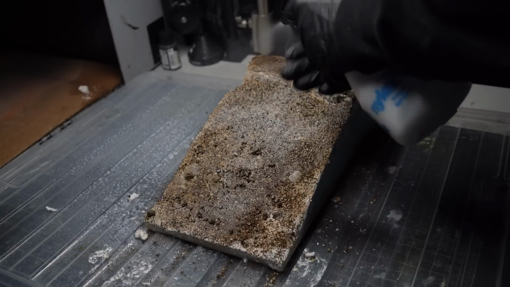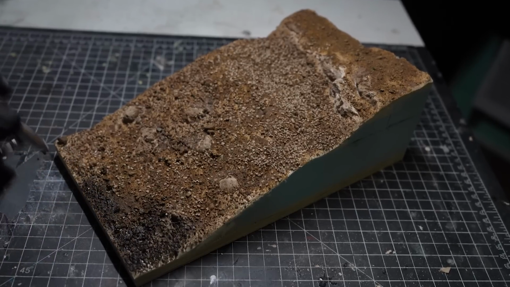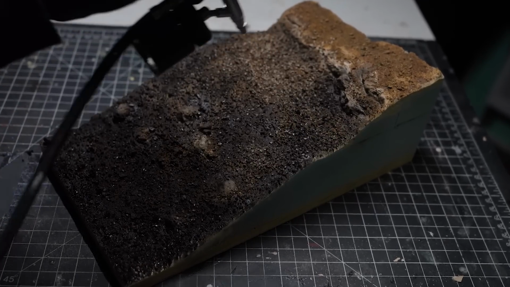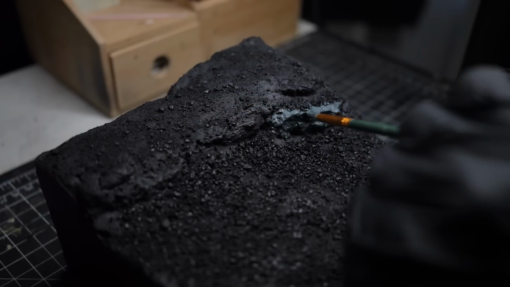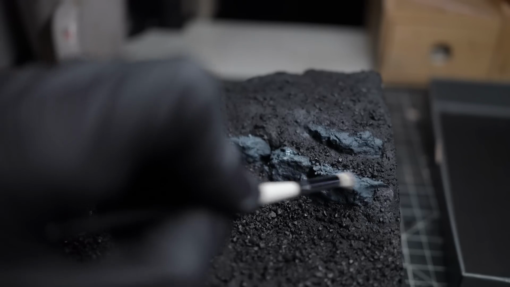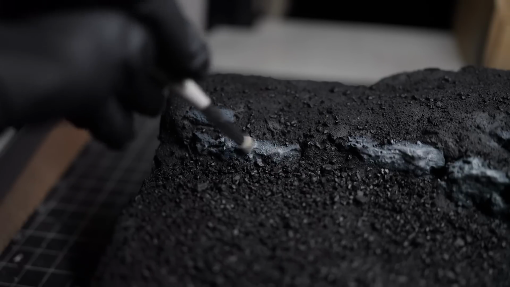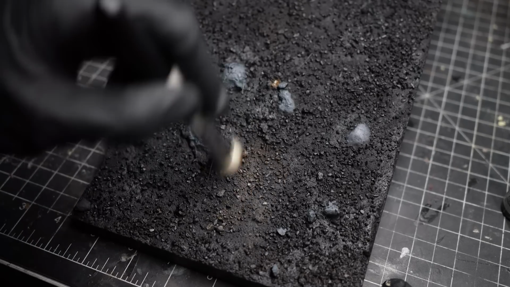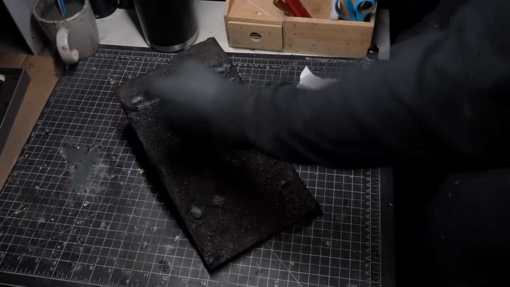I'll secure that all down with a heavy coat of watered down PVA glue. When the PVA glue is all dry, I'll give the whole thing a base coat in black. I can then paint back in the plaster rocks using some grey. To give them a bit more of a weathered look, I'll dry brush some lighter highlights onto the peaks of the rocks. I'll then continue the dry brushing across the rest of the diorama, starting with some dark browns and moving my way up to lighter and lighter highlights, picking up just the top details of all the fine pebbles and dirt we glued on previously.